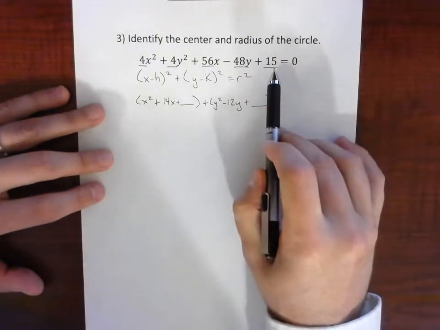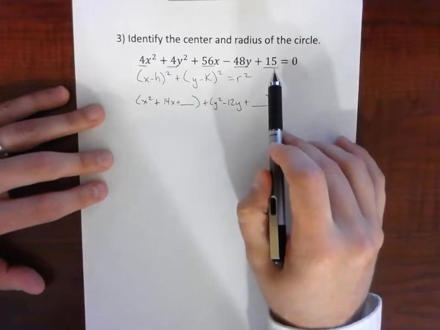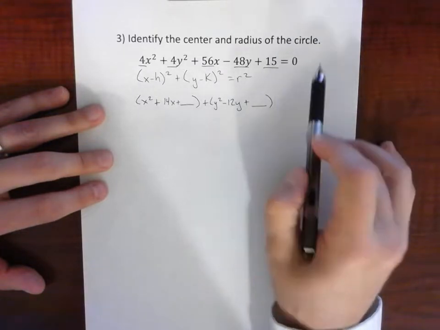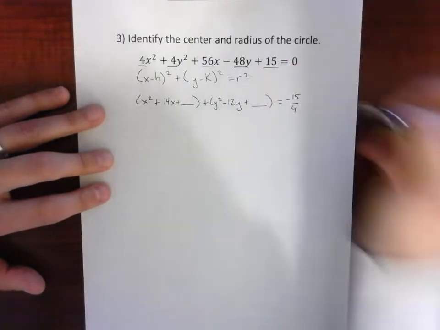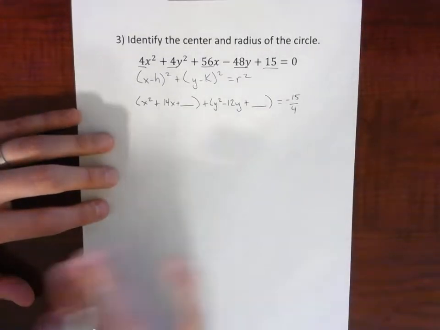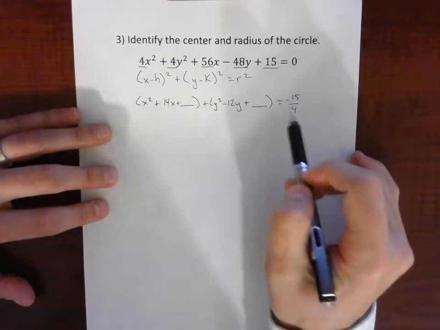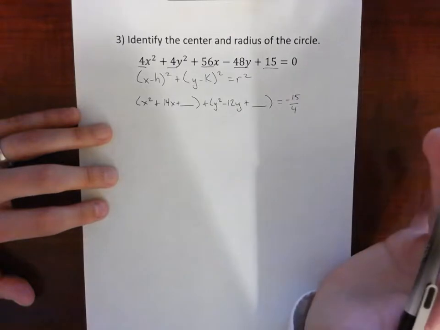Now 15 divided by 4 is not going to be a nice integer, so that's okay. Let's just leave it as 15 fourths. And like we did with that 64 last example, let's just subtract it over. So let's take it to the other side. It's not helping me complete the square there. Okay, now it's really the same problem we just did. We've got a fraction over here, that's the only difference, but don't be intimidated by that, it's just a number.